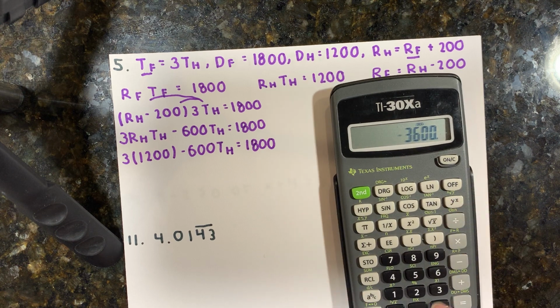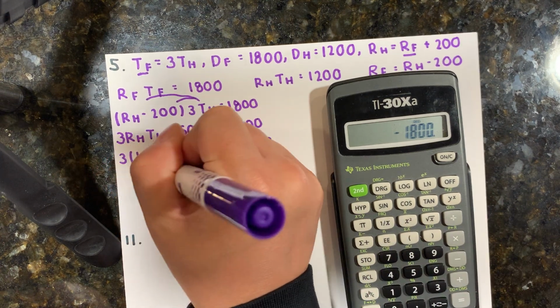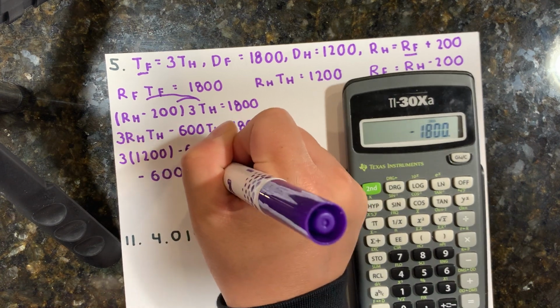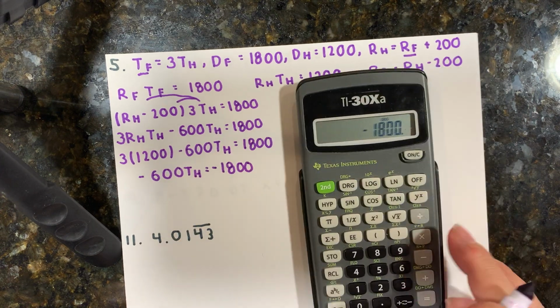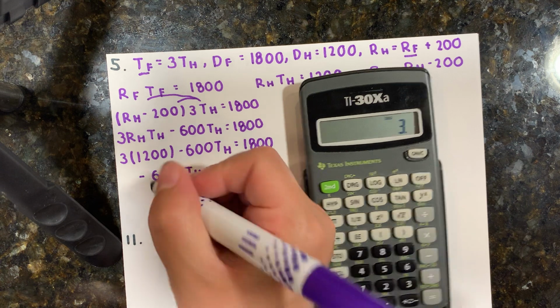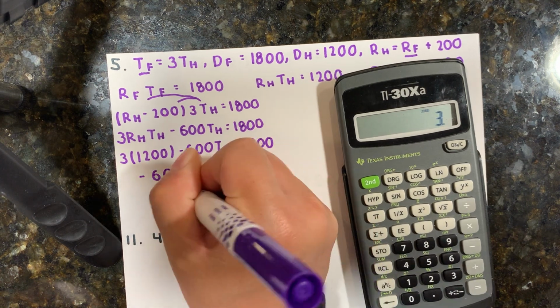So if I subtract that from the 1800, I'm going to get negative 600TH is equal to negative 1800. So if I divide that by negative 600, I get TH is equal to 3.